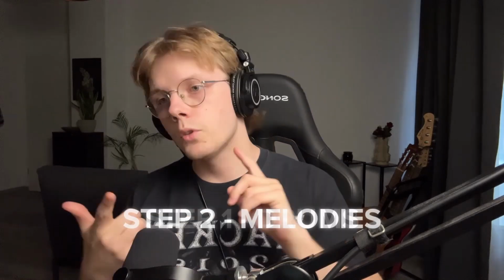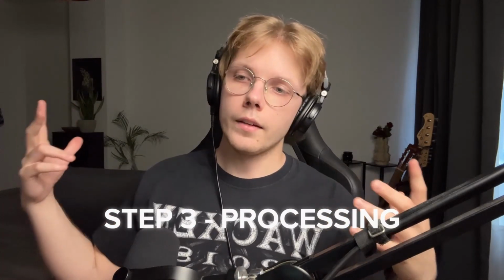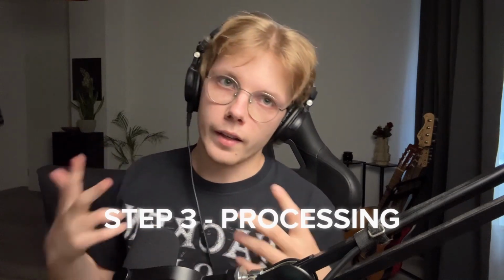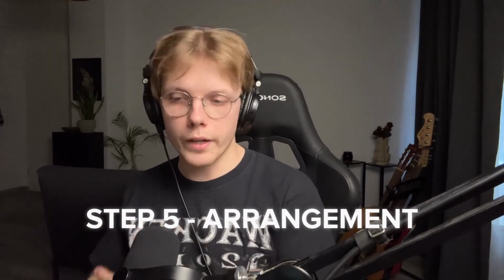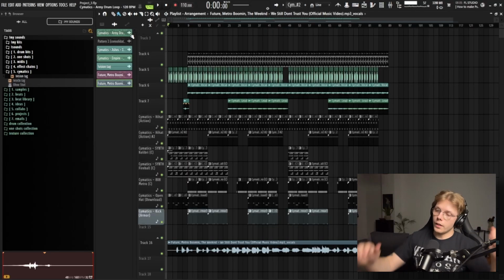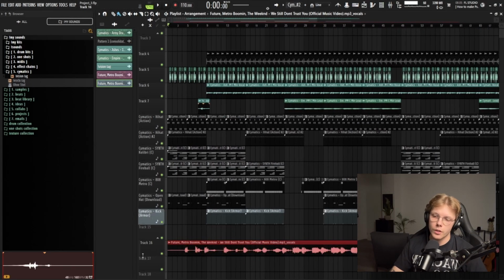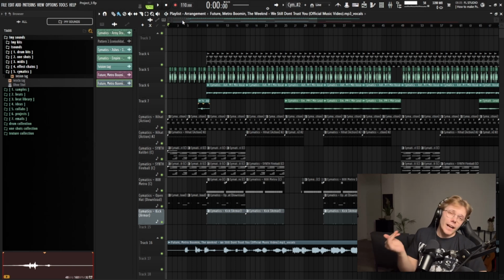So just to recap, step 1 would be making the drums, 2 would be adding melodies, 3 would be processing them and bringing everything together, finding the final pattern. Step 4 would be mixing, leveling, getting it to sound good, and then step 5 would be arrangement. I actually, out of fun, put a Metro Boomin Future Weekend acapella over this, and this kind of sounds nice, I'm not gonna lie.